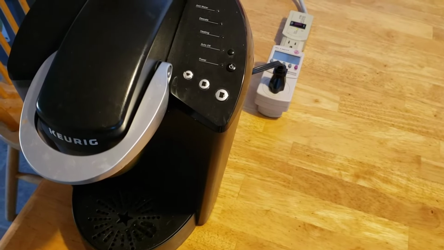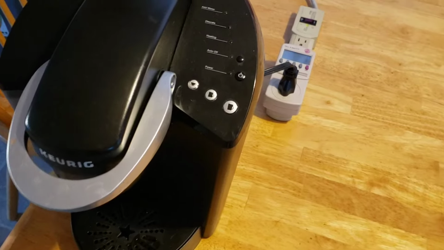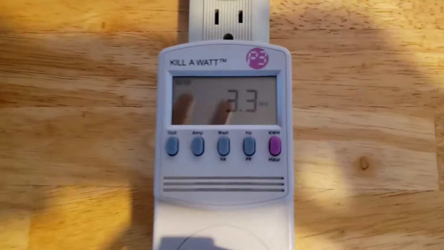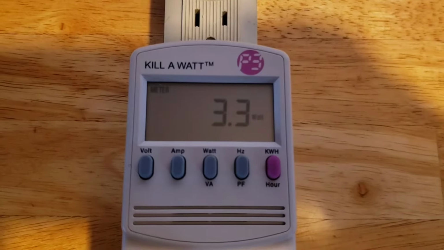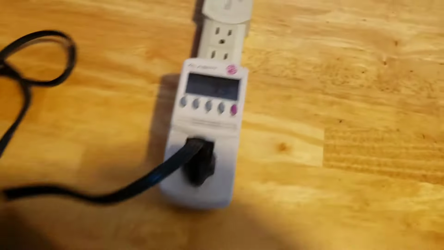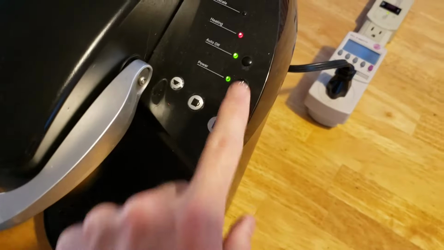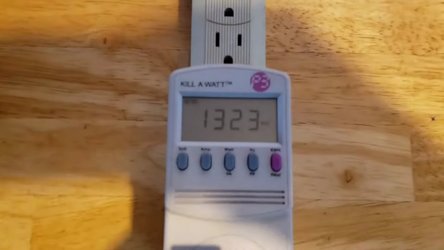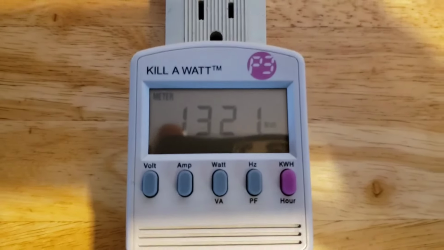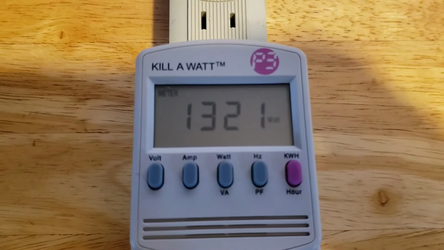All right, our second device is a Keurig. This is used to make hot water. And we can see, even when it's not turned on, it is pulling some power. You're going to learn more about this vampire load in this lab. Let's go ahead and turn it on. And it switches to heating, so now it's heating up the water. You can see the amount of wattage that it pulls changes.